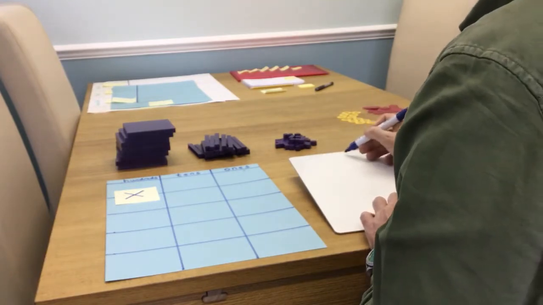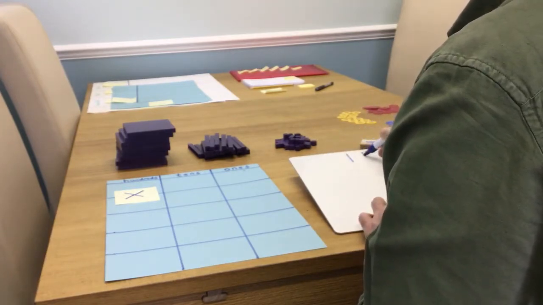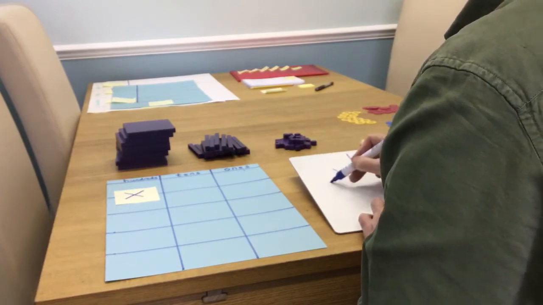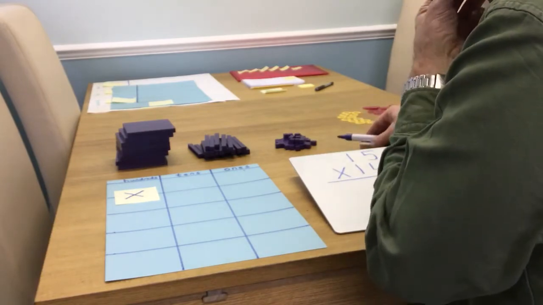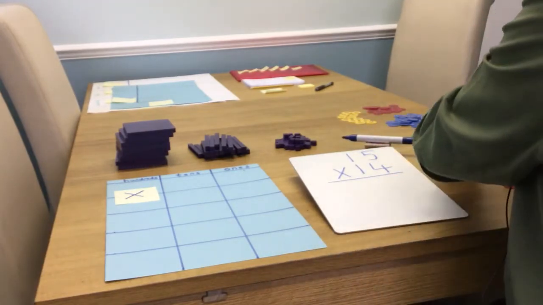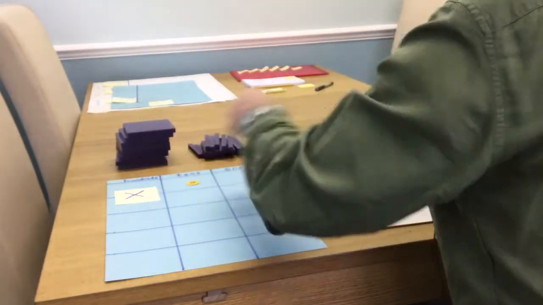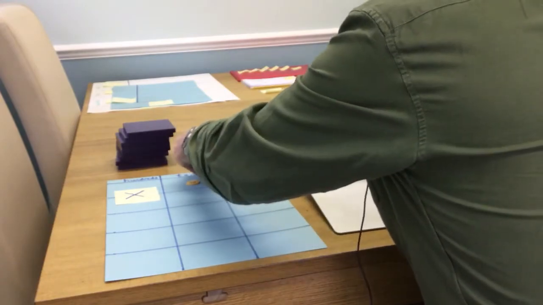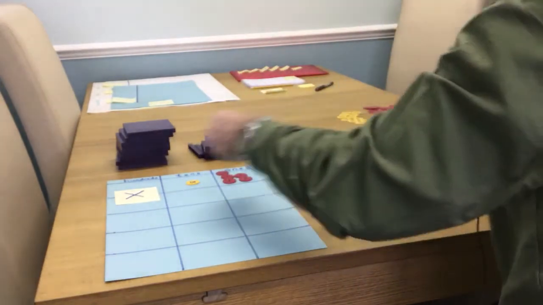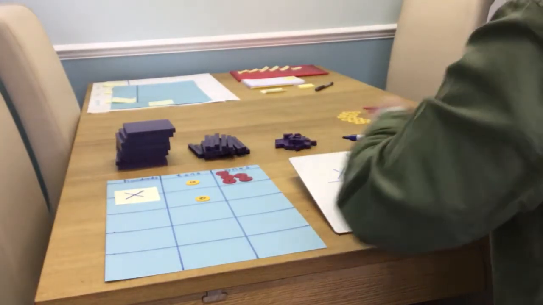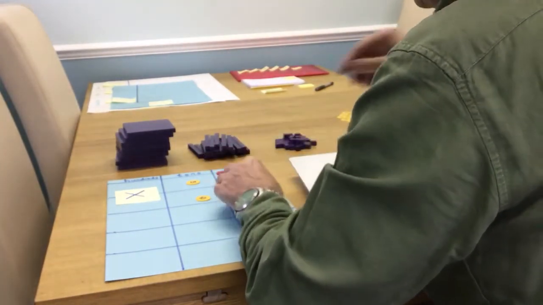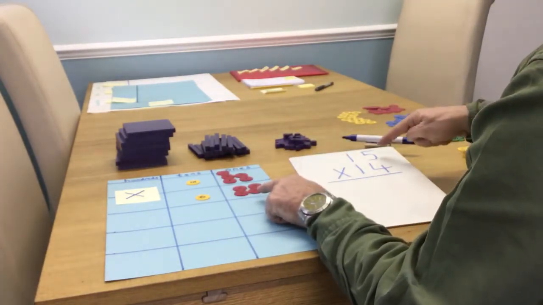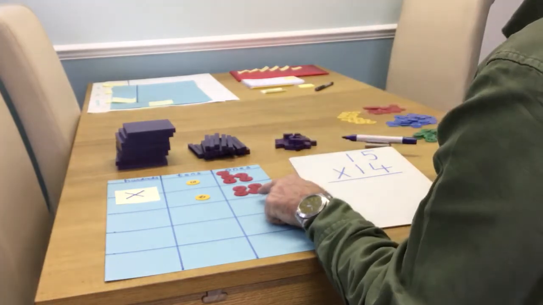Okay, this time we've got 15, and we're going to multiply it by 14. So 15 times 14. Okay, we start with making 15. And underneath we're going to make 14. Okay, so we're going to start in the units column with 4 groups of 5. 4 groups of 5 are 20.